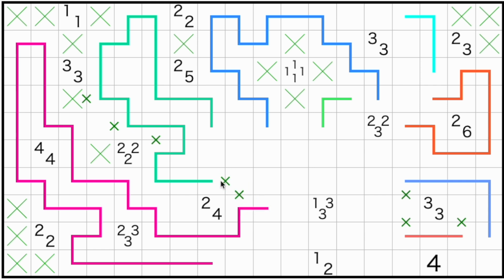These both have to leave. Don't close this loop early. And this has to come out this way. Great. We've tackled a lot more of the grid now.